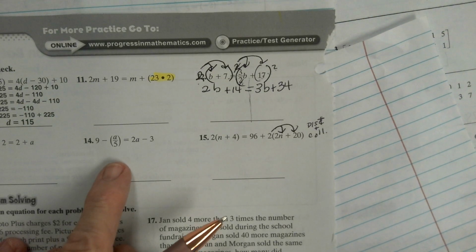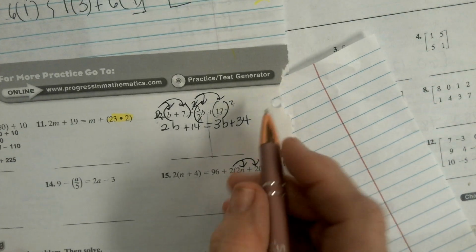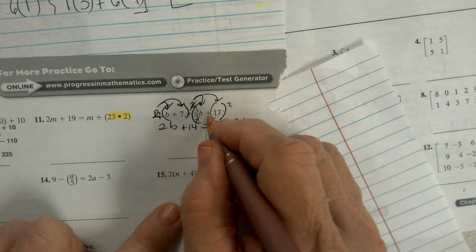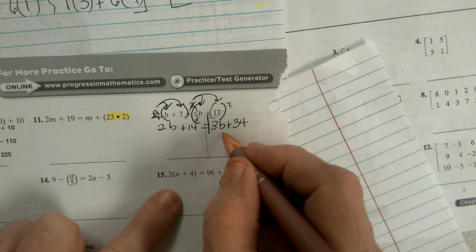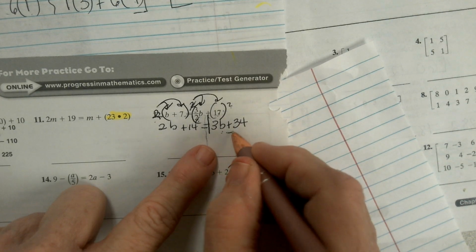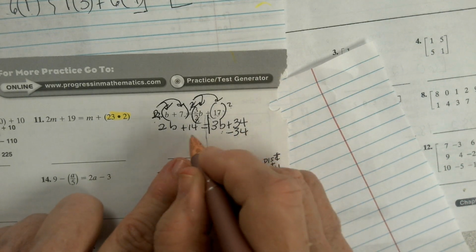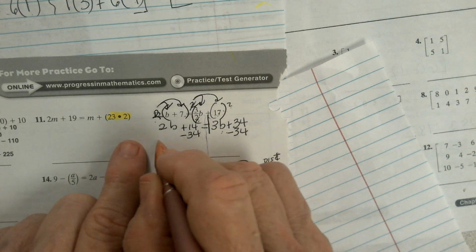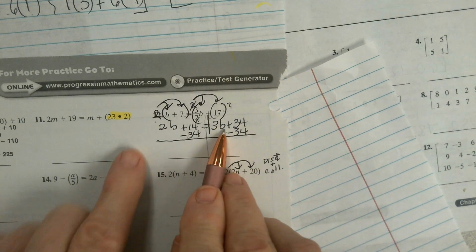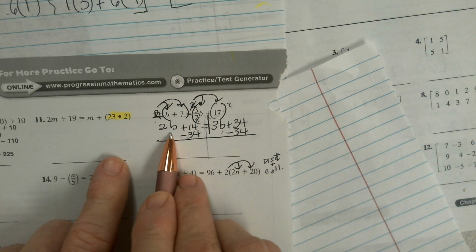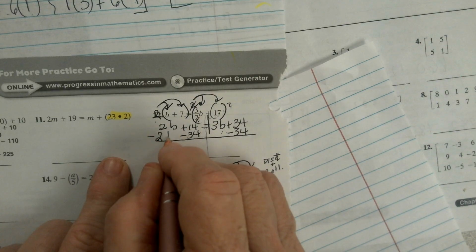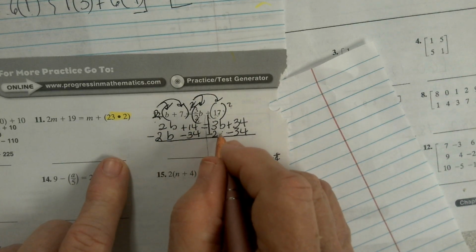And that, but, well, let's finish that one. So this is going to be, which side is the B going to be on? The right. The right. So this is my B side. I want to get rid of the number. Get rid of the number. So this is my B side. I don't want the B on this side. So how am I going to get rid of that 2B? Negative 2B. Negative 2B.